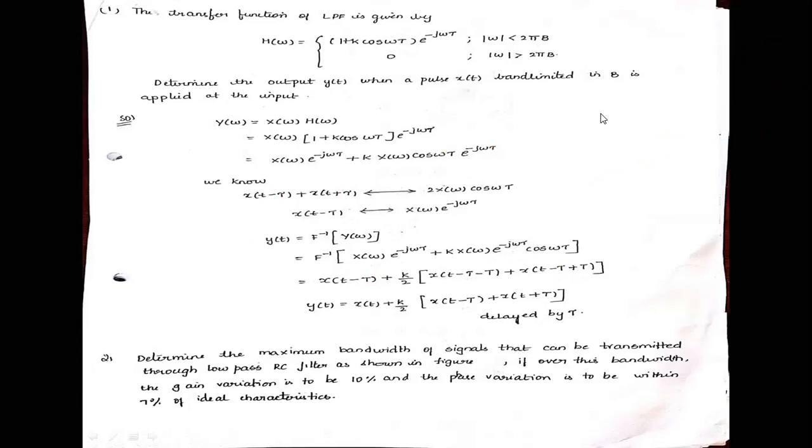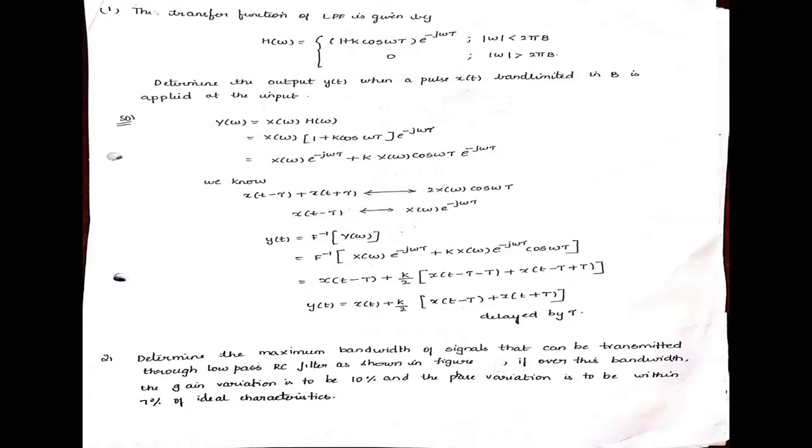Now coming to the next one. Determine the maximum bandwidth of the signals that can be transmitted through the low pass RC filter, as shown in the figure below.